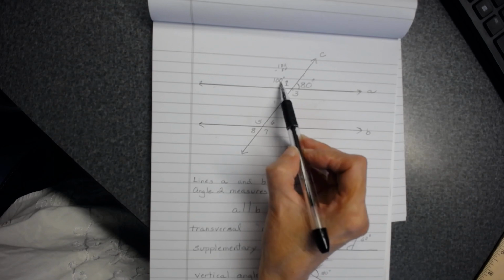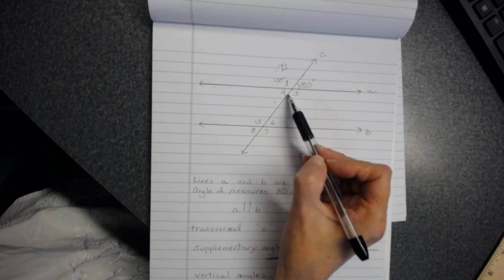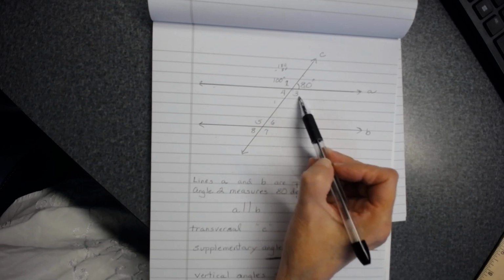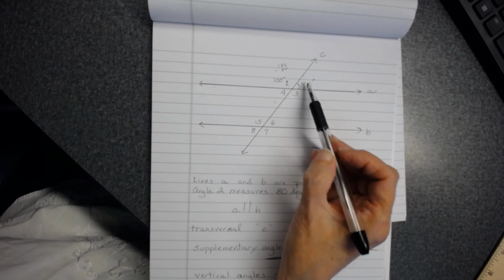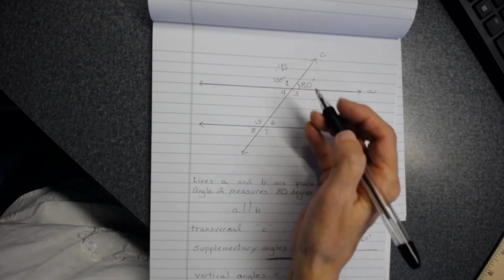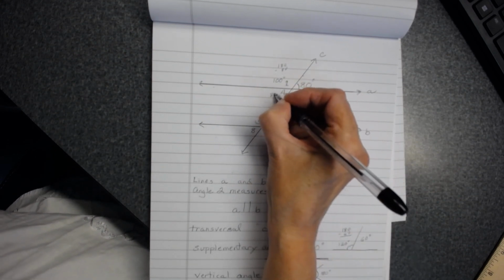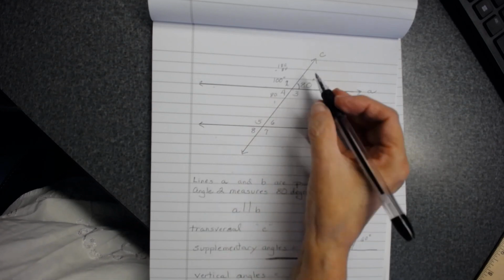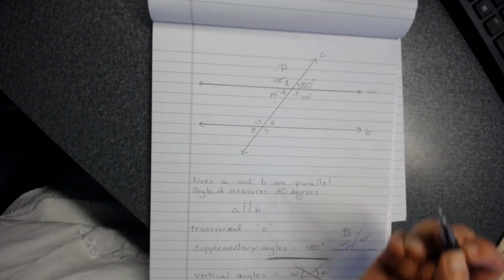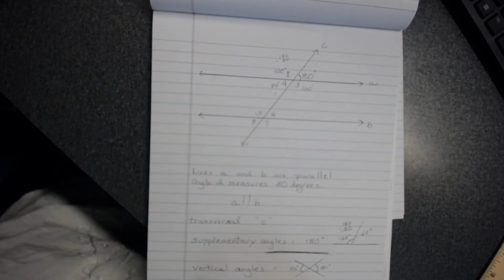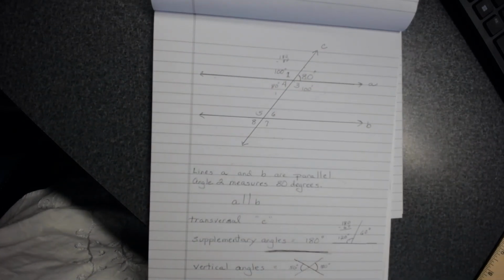Okay, now 100 is vertical to angle 3, right? Those are vertical angels. They make angel wings. So if I have 80 here, I'm going to have 80 here. If I have 100 here, I'm going to have 100 here. So I've already found the measure of some of those angles.